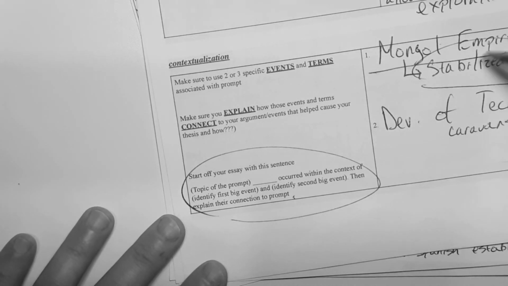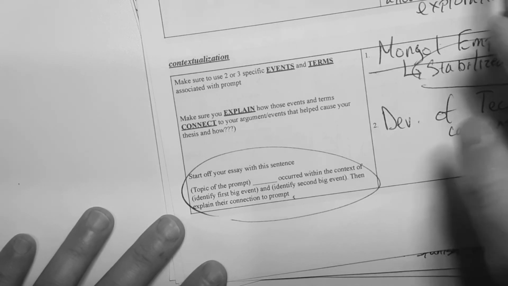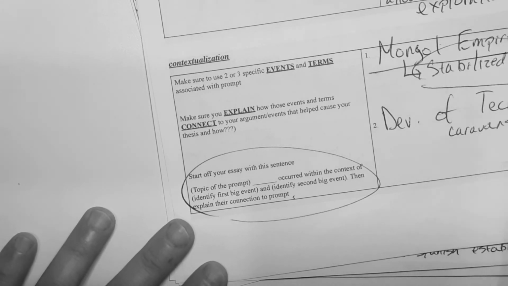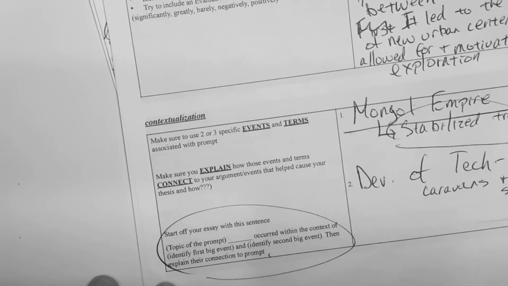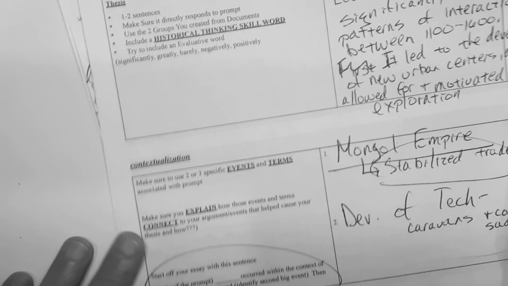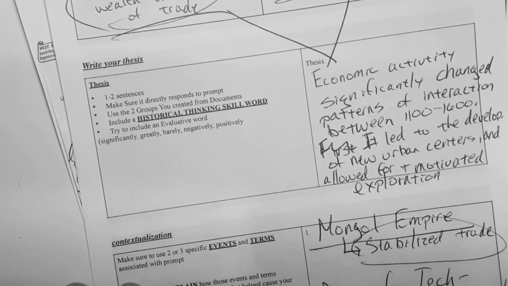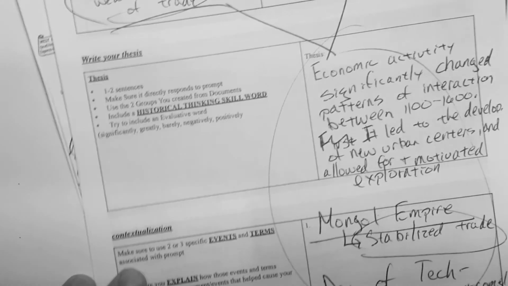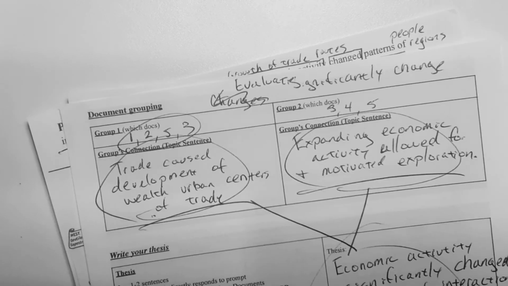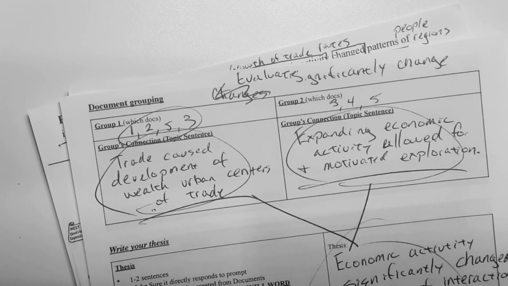Notice how all that tied into the theme leading up to it. It's not just random facts. It's all leading up to my thesis. So you would say, overall, economic activity significantly changed patterns of interaction between 1100 and 1600. It led to the development of new urban centers and allowed for and motivated exploration. This is your first paragraph. Then you're going to drop down and write this paragraph and this paragraph, and you're going to get an 8 out of 10 on your DBQ.